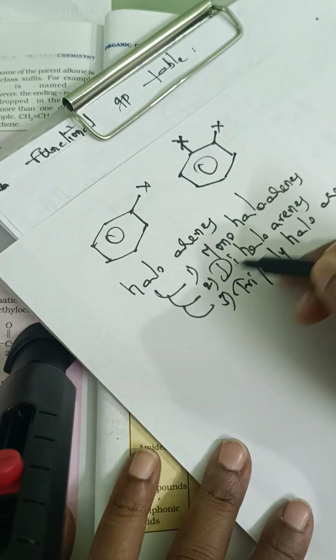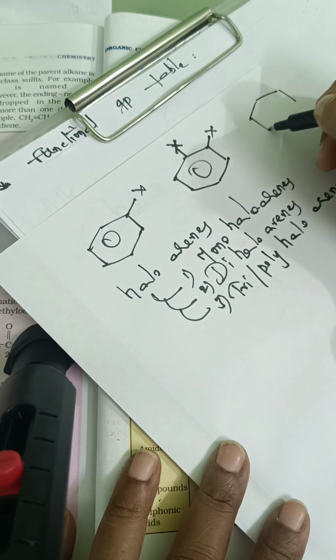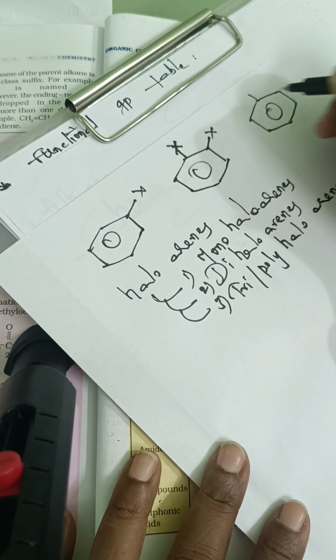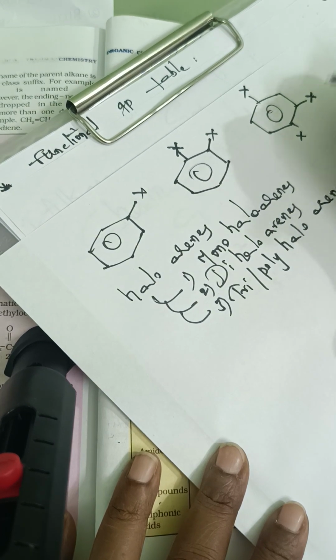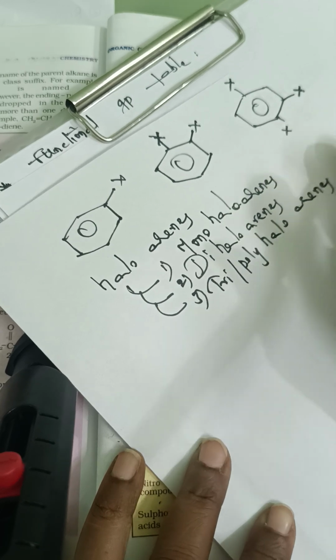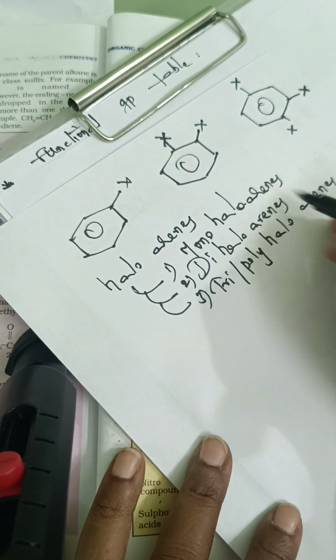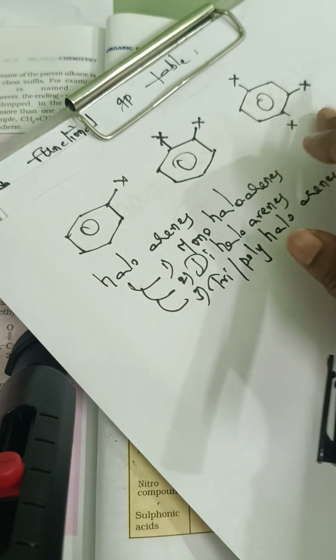This is dihaloarene, trihaloarene. This will be the tri or polyhaloarenes. See here, arenes are nothing but benzene rings. These are the aromatic rings. This will be the aromatic rings.